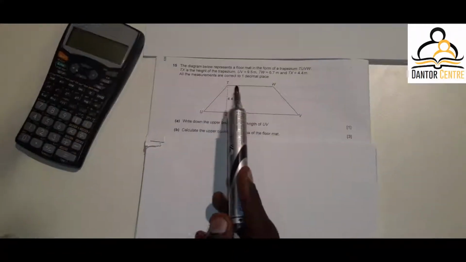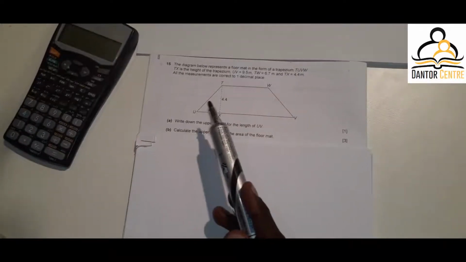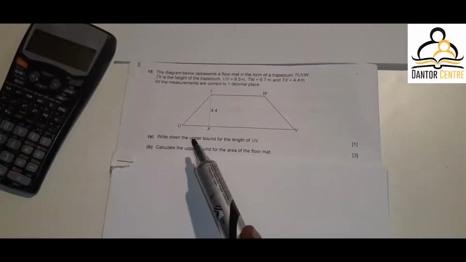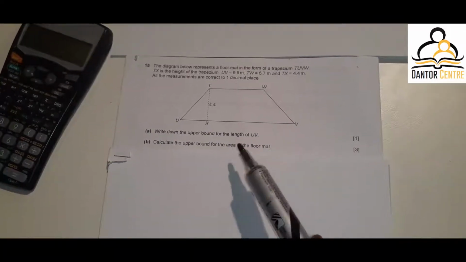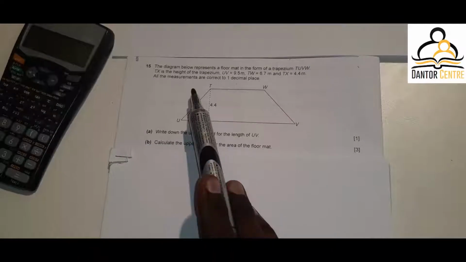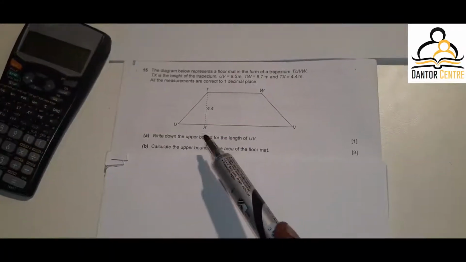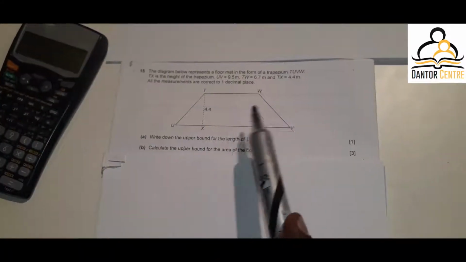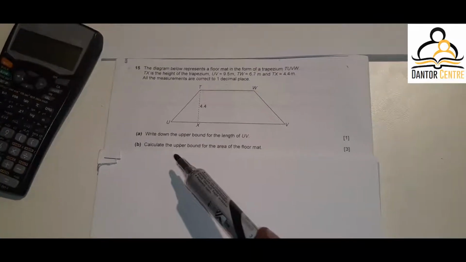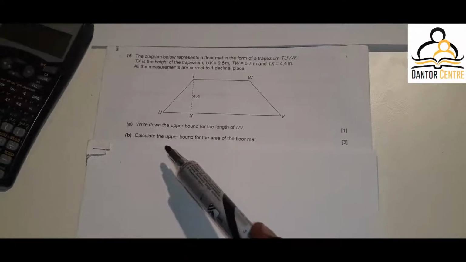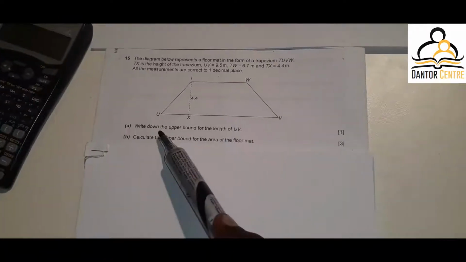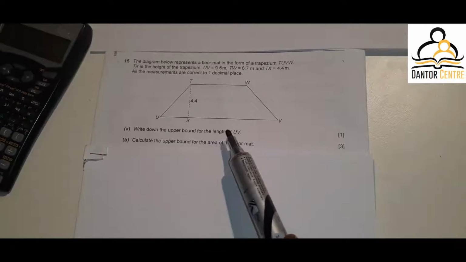Now TX is the height of the trapezium, UV is 9.5, TW is 6.7, and TX is 4.4. Now we're told all the measurements are correct to one decimal place. Now write down the upper bound of the length of UV.